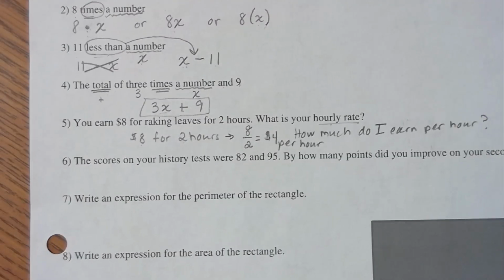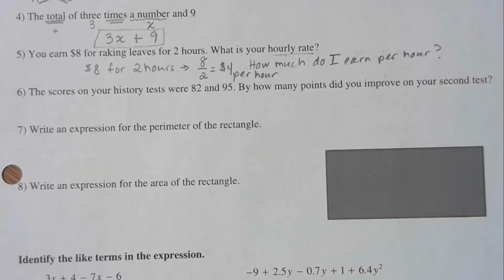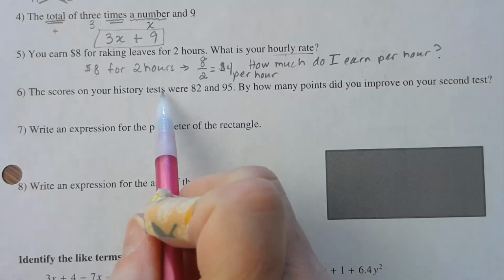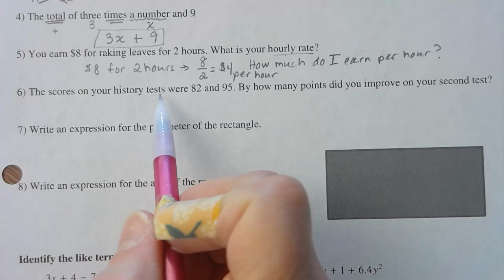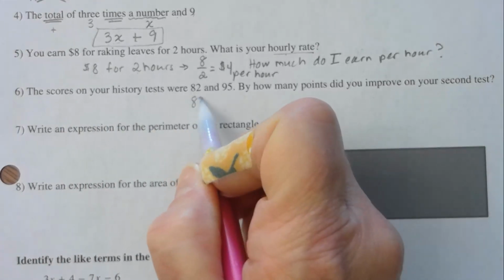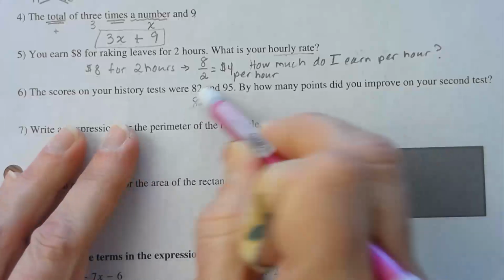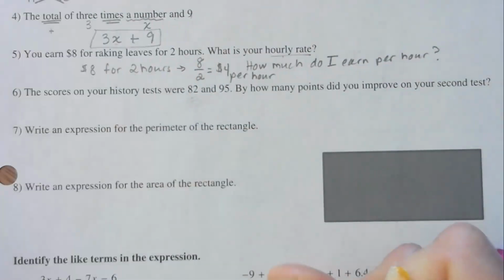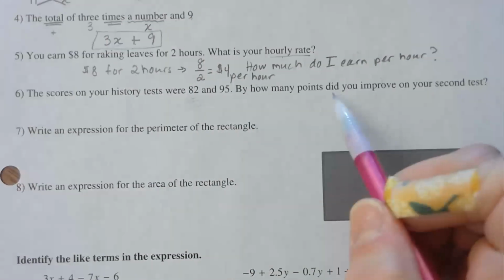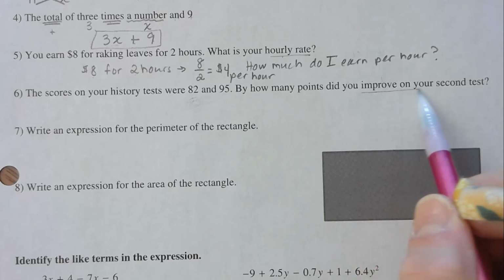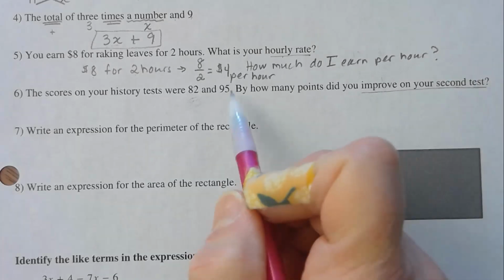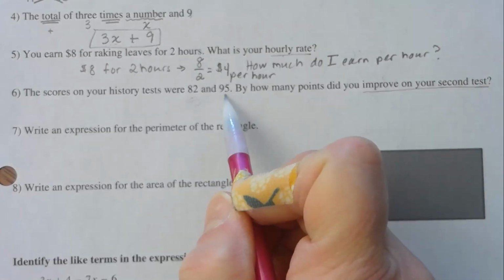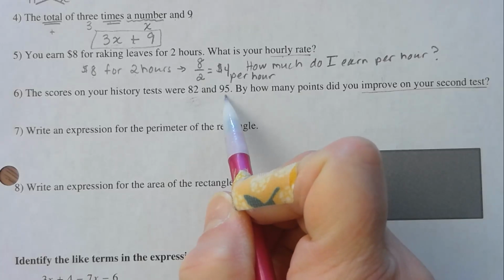Number 6, you took a history test. The scores on your history tests were 82 on the first test and 95 on the second test. By how many points did you improve on your second test? Your second test was better. You got a higher score.